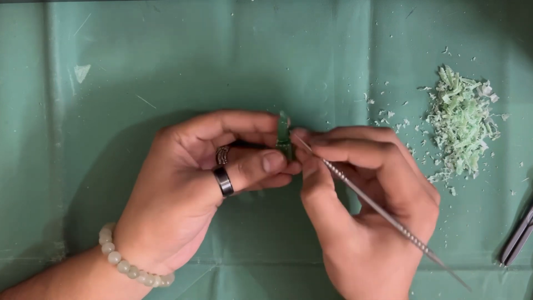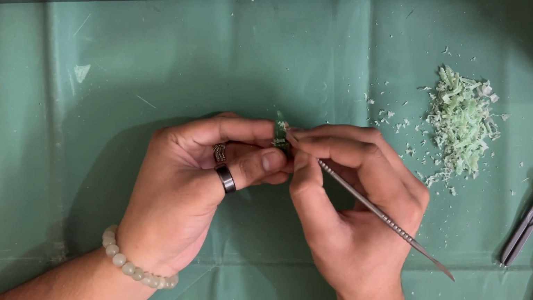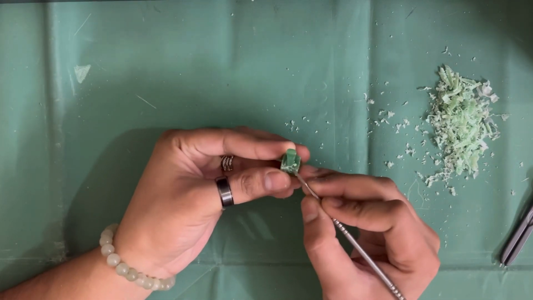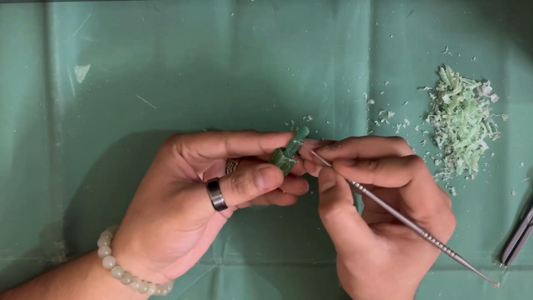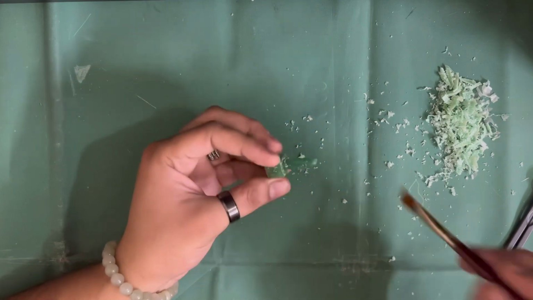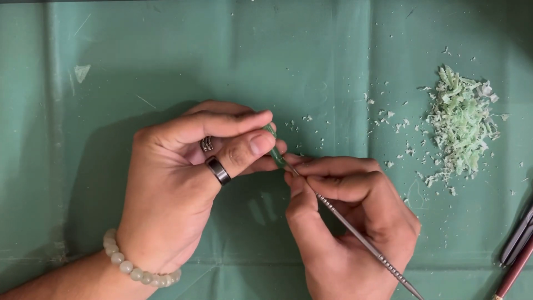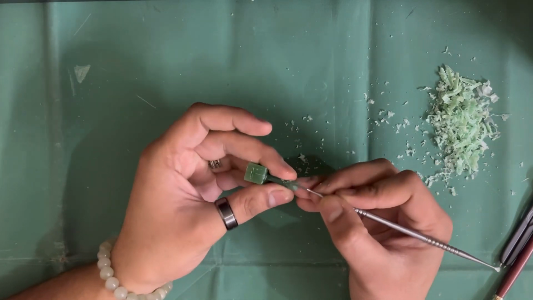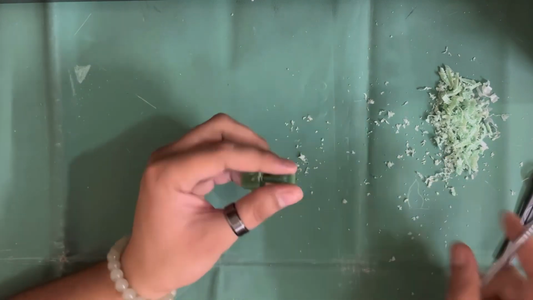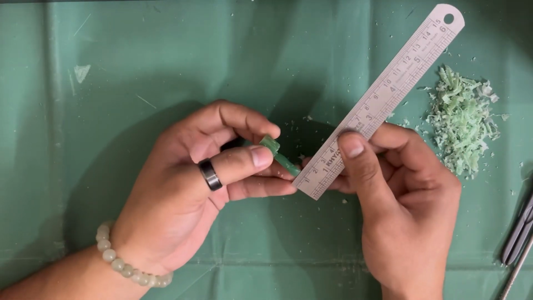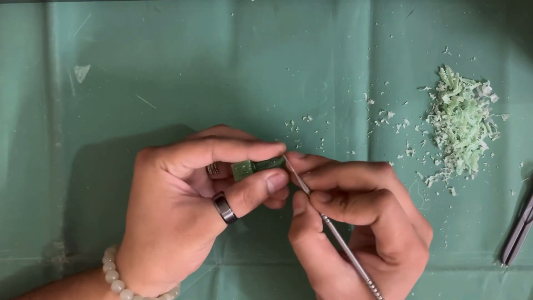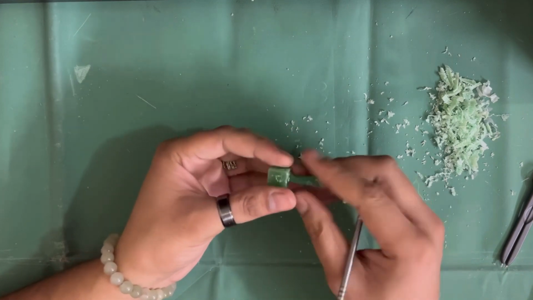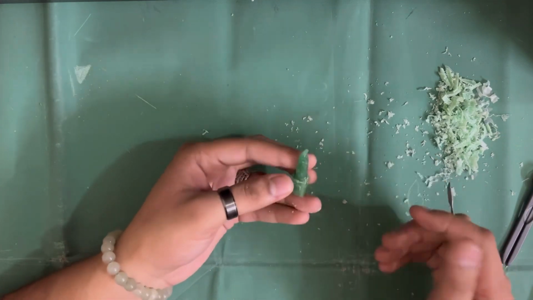Doing a little more finishing touches. Checking up on the measurements and doing slight adjustments if we have lost any dimension or we still have some extra wax left.